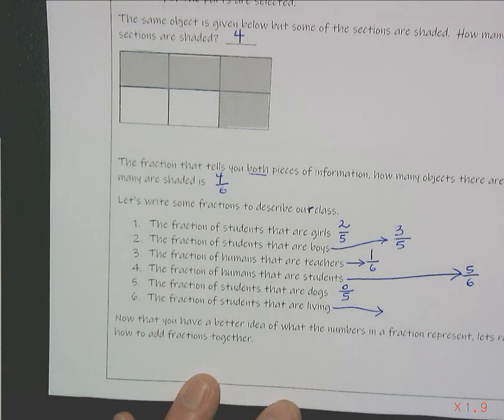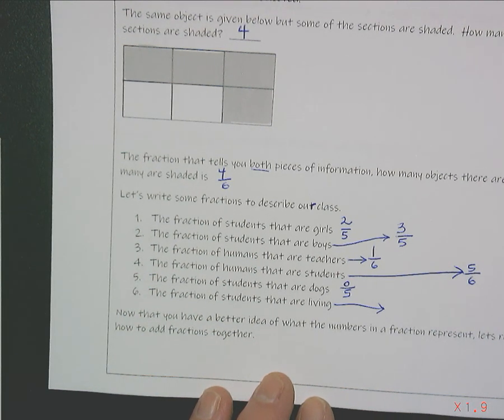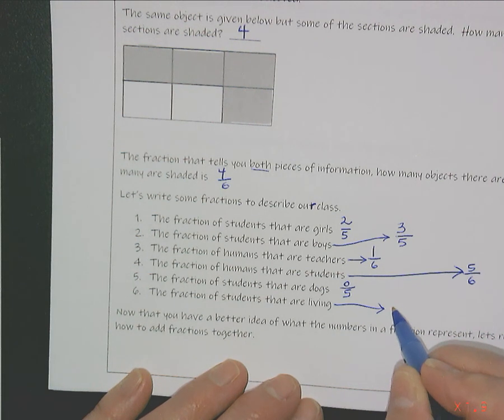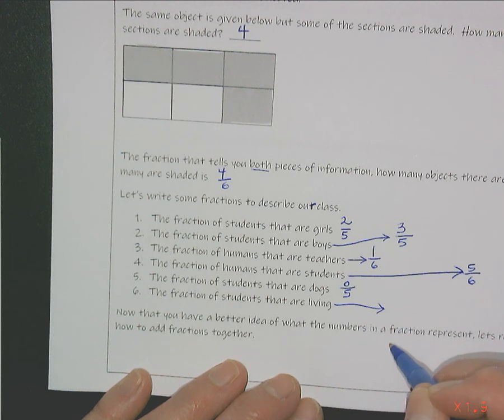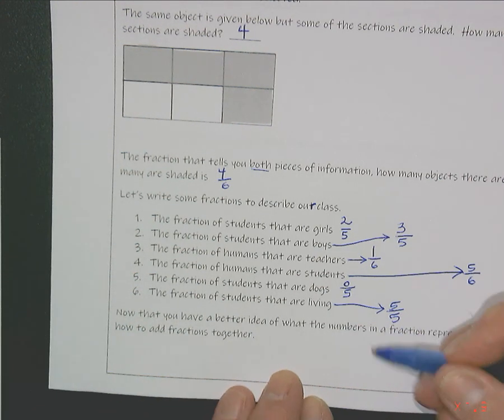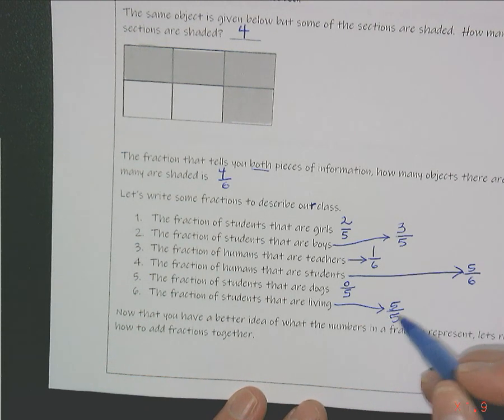Okay. Number 6, the fraction of students that are living on a good day. What do you think, Davis? So, are we counting humans in this whole thing? What does it say? The fraction of students that are living, 5/5. So 5 out of 5. That's right. There are 5 students. All 5 are living. John's not feeling so great right now, but hopefully he will be back next week feeling great.